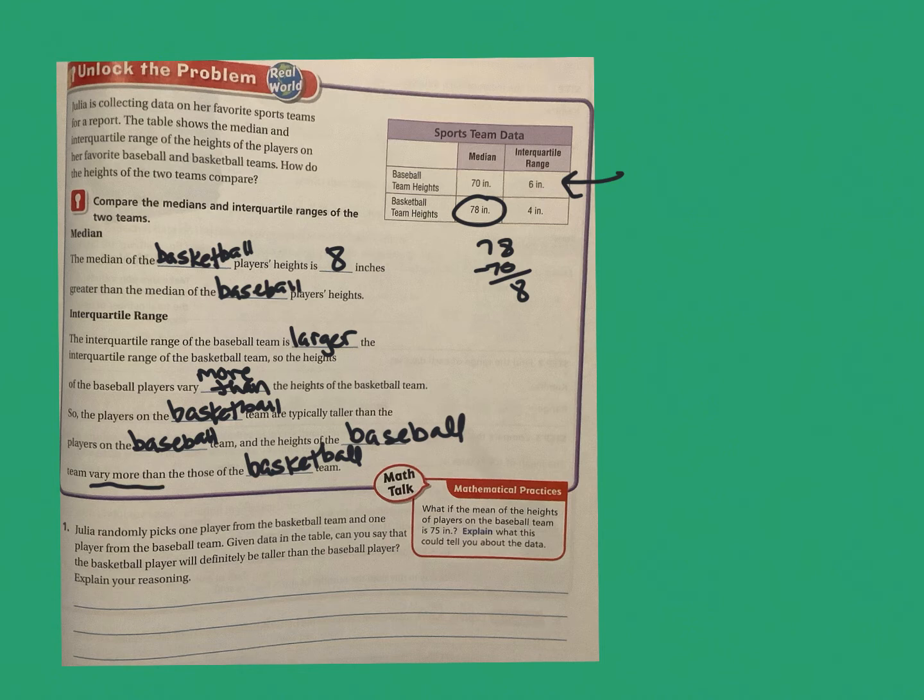If my baseball team has a median of 7 and the interquartile range varies from the upper quartile to the lower quartile of 6, then I could say it goes 3 this way if this median is my measure of center accurate, and 3 this way. So this one would be 73 inches, and this one would be 67 inches, and that would be my interquartile range.